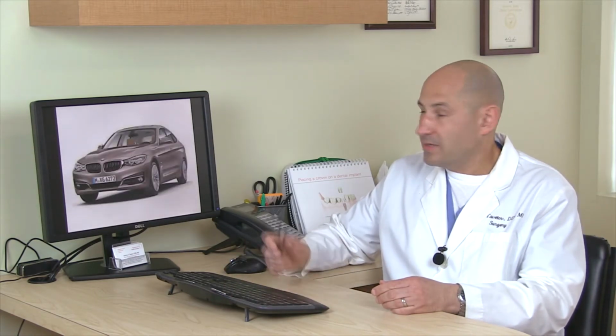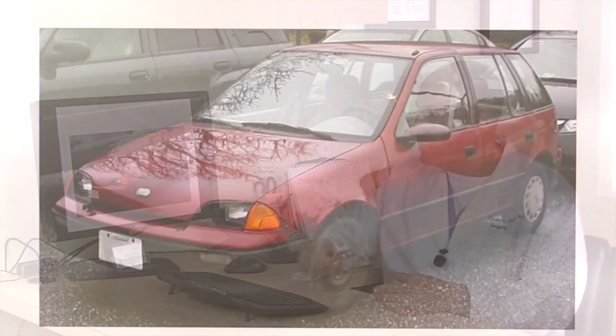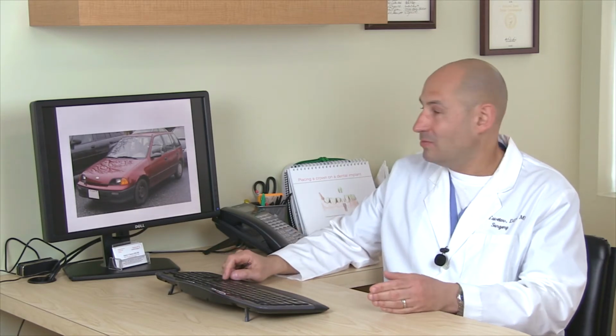Implants are like cars. We all want the best and the greatest. So we can compare a dental implant to a BMW. Well, we all want a BMW, but one cannot expect to get a BMW for the price of a Geo Metro. If you want a BMW, you need to pay for a BMW. If you're okay with a Geo Metro, you can feel comfortable that you can pay for a Geo Metro and get the product. But you understand that the two are not equal.